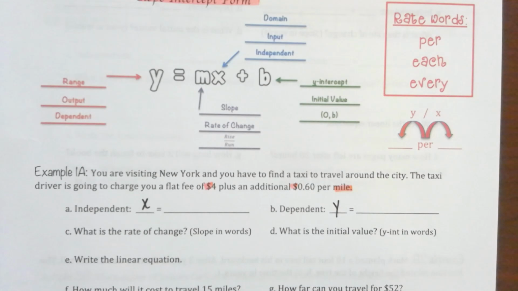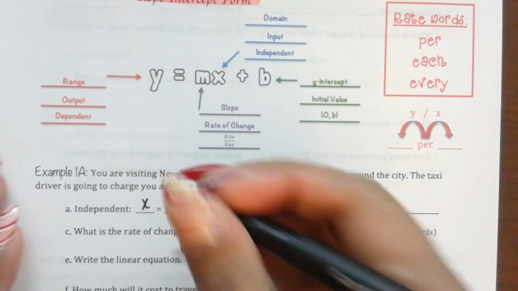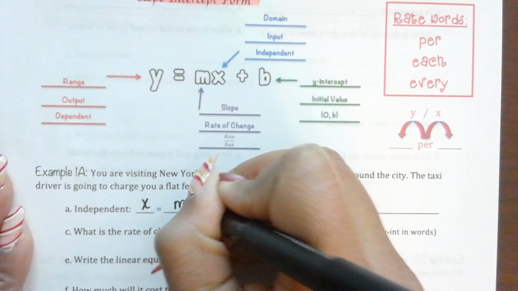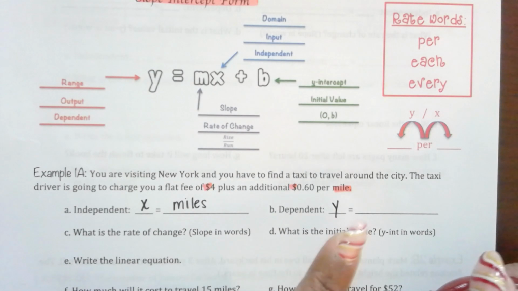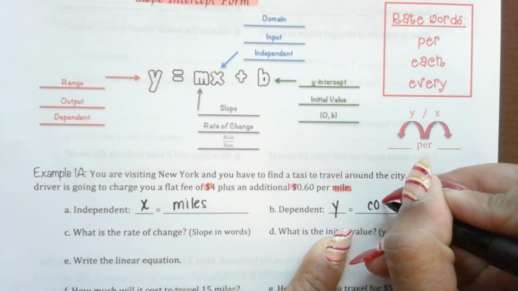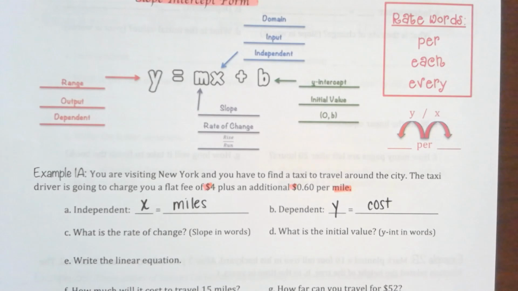So, which one is independent? The question we're trying to answer is which one is affecting which? Miles. Because the more miles that taxi drives, is that going to cost you more money? Yes. So that is the independent. Great job. So, what's left as the dependent? Cost. Great job. You see how this is recalling our information from the last 2 days? Do you see how they stack on top of each other? Everybody still with me?